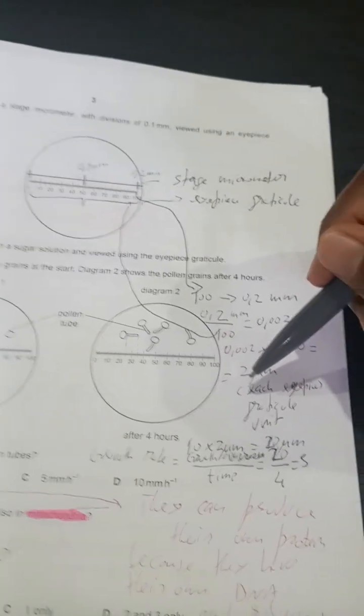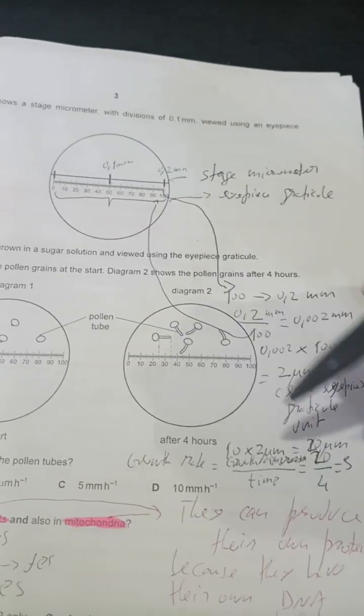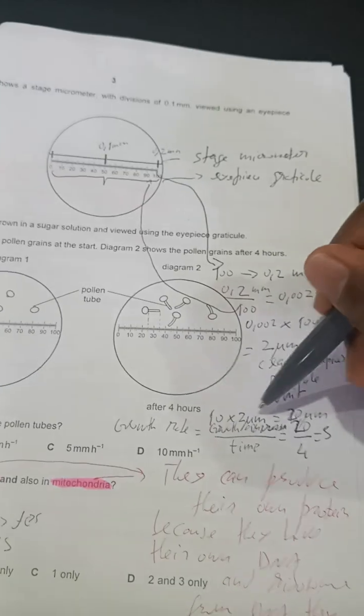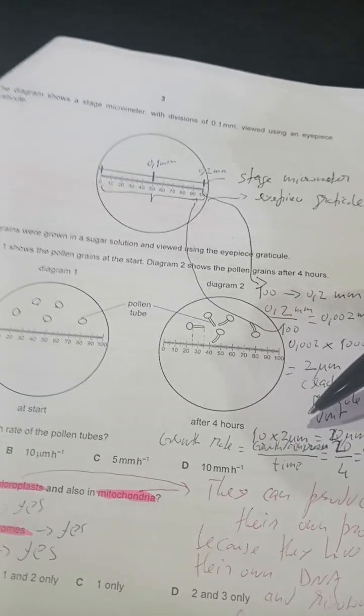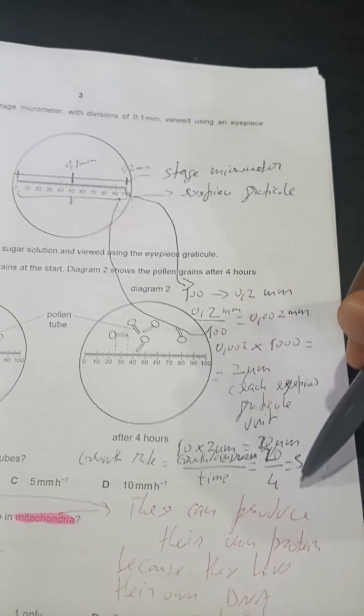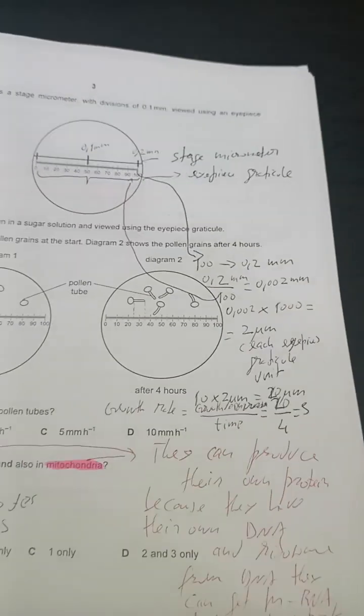So the growth is 2 times 10 units, which is 20. Now, how many hours? After 4 hours. So it's 20 over 4, which is 5. And that's the answer.